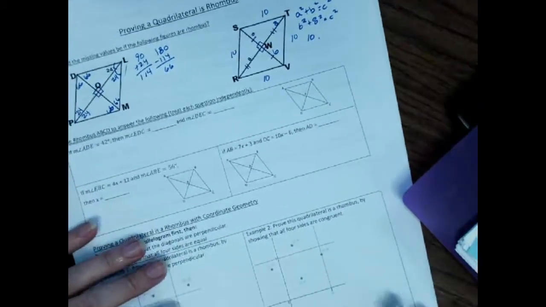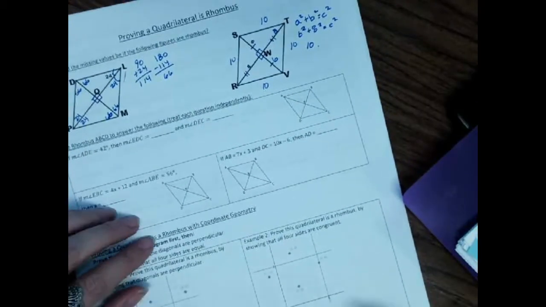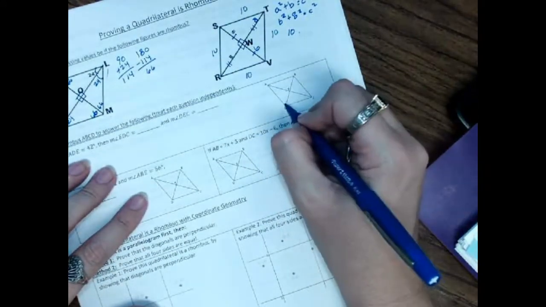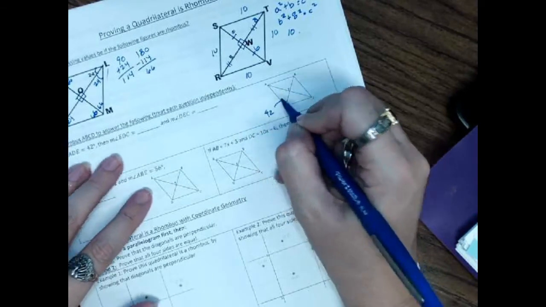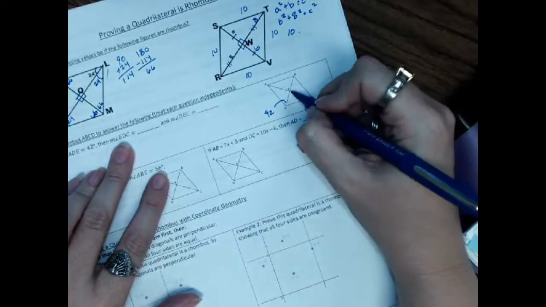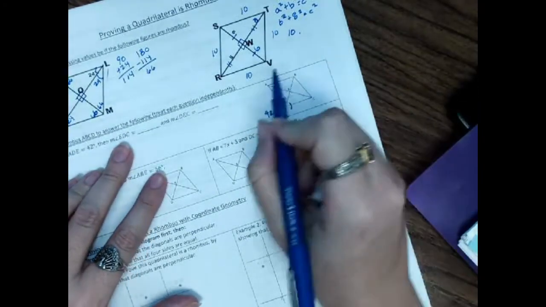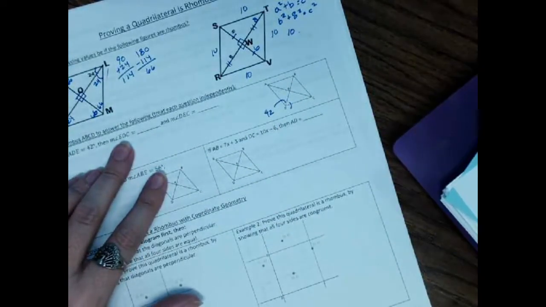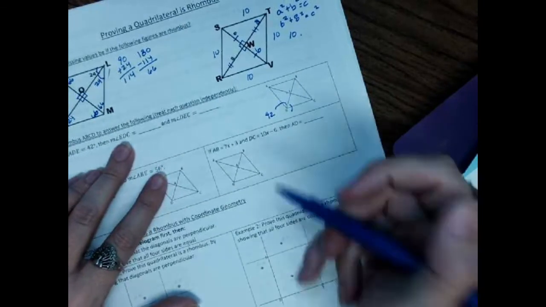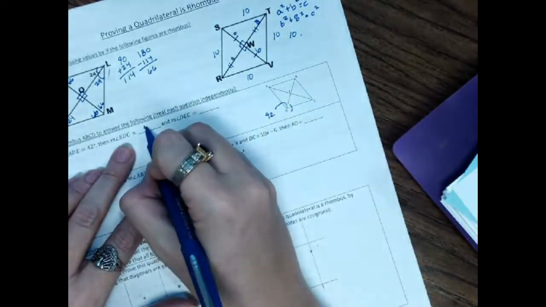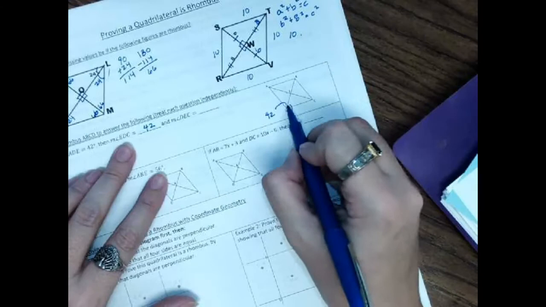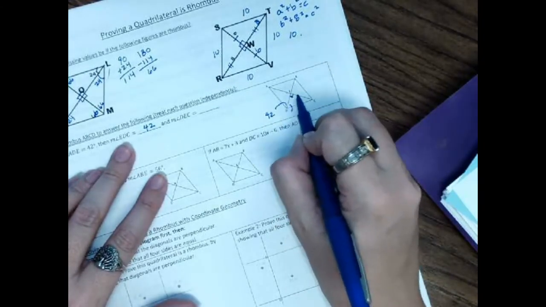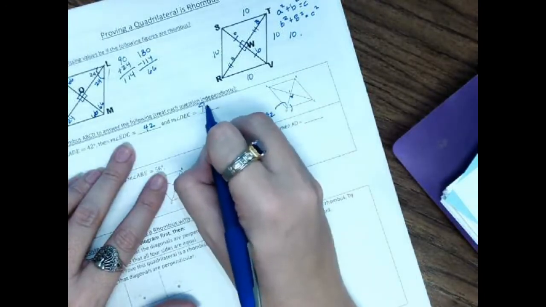Okay, now a couple of examples here. If I know ADE, this one here is 42, it wants me to find EDC, that's this one beside it. Well, we just said that the two angles right next to each other are congruent to each other. So if this is 42, this is also 42. And then DEC is asking for what's this angle right here. Well, we said these are perpendicular, so this one has to be 90 degrees.